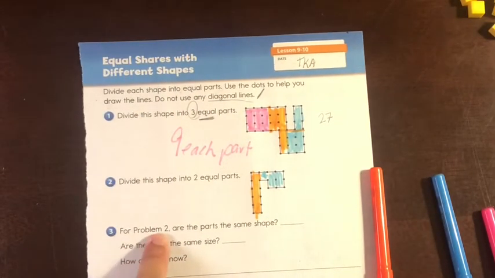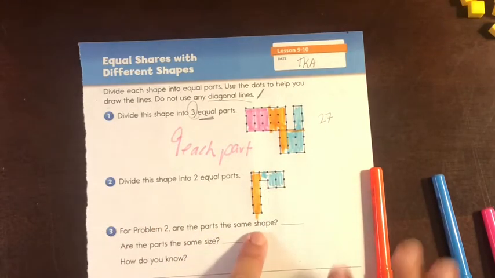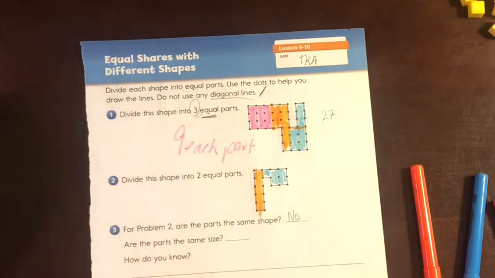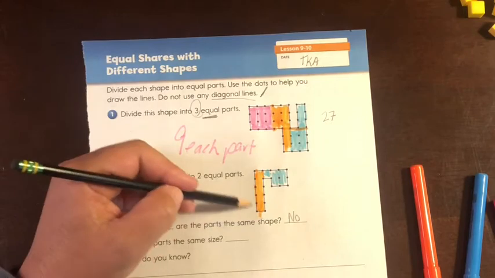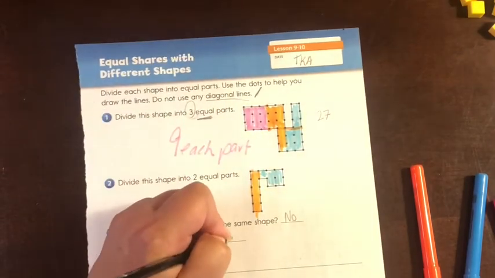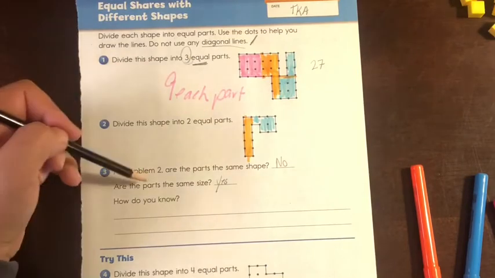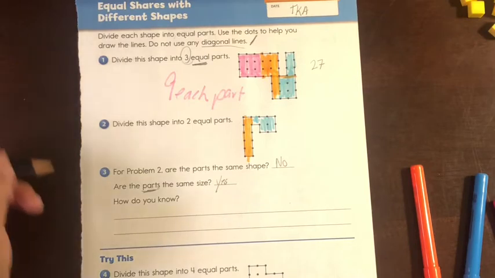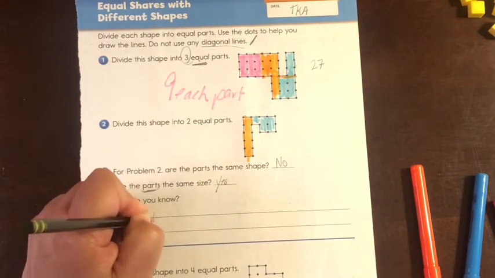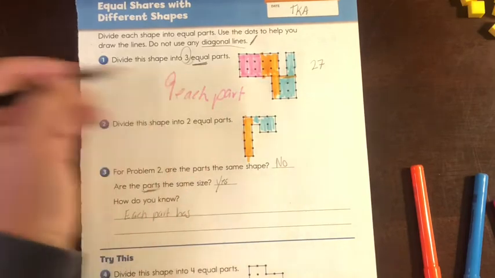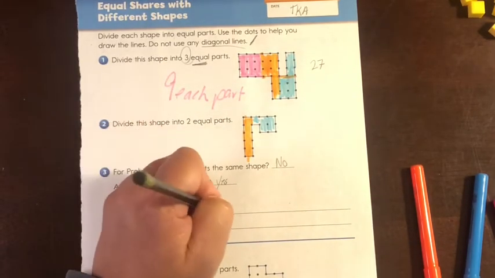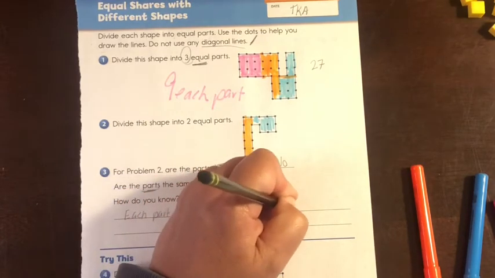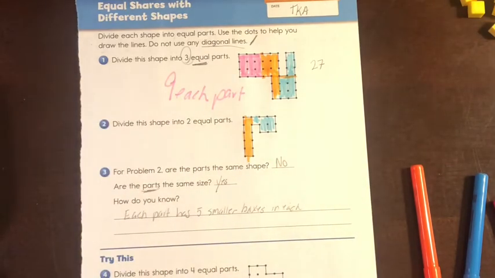Okay. For problem number 2, which is this one, are the parts the same shape? So does this shape match that shape? No. Are the parts the same size? Does this part match that part? Yes. How do you know? How do you know that they're the same size with the parts? Good job. Each part has how many? Good. 5 smaller boxes in each. Okay. All right.